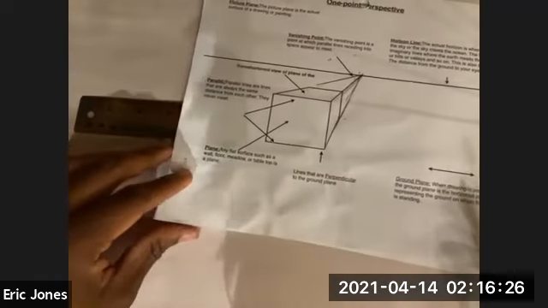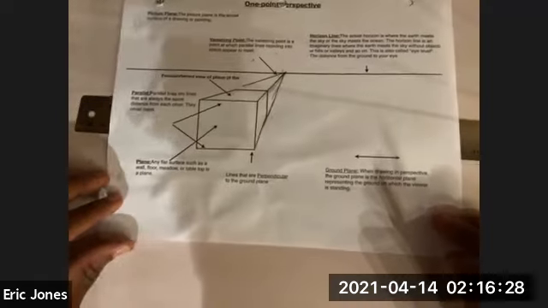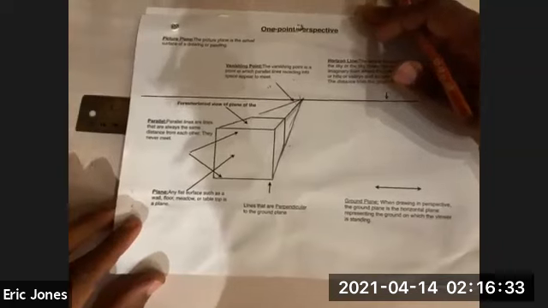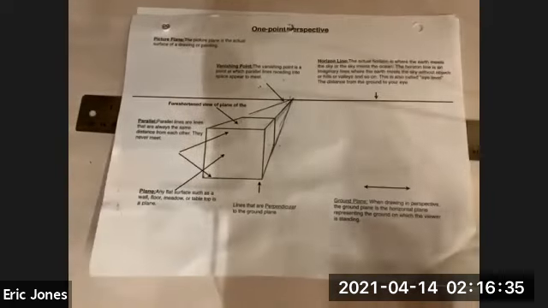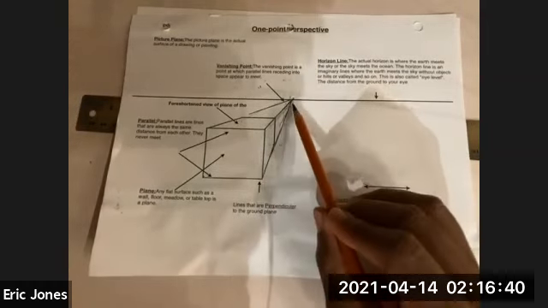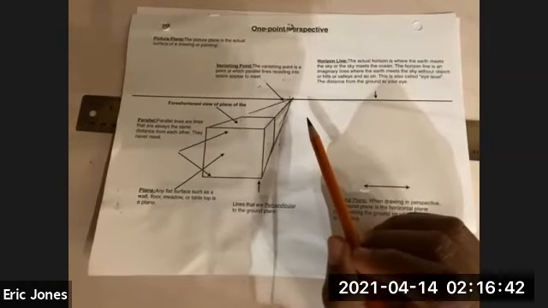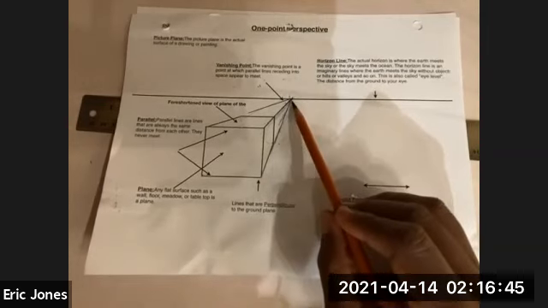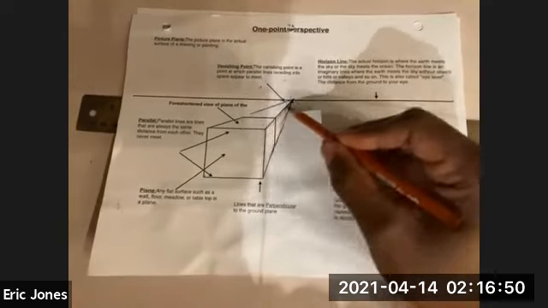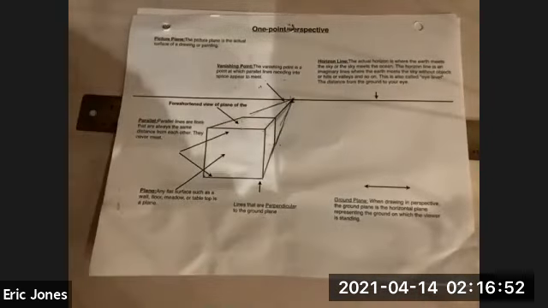1 point perspective is when lines that are usually parallel recede back to 1 point on the horizon line. 1 point. That's why it's called 1 point perspective. So this all recedes at 1 point. So we're drawing something like a box, and we're trying to draw that in 1 point perspective.